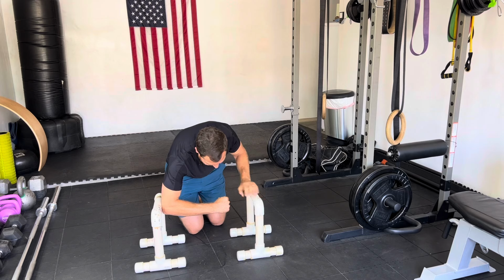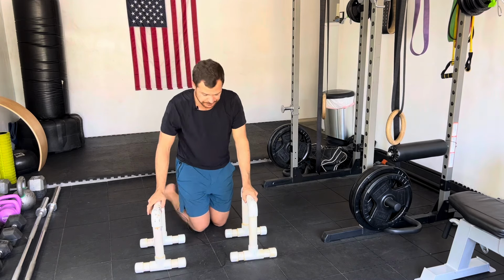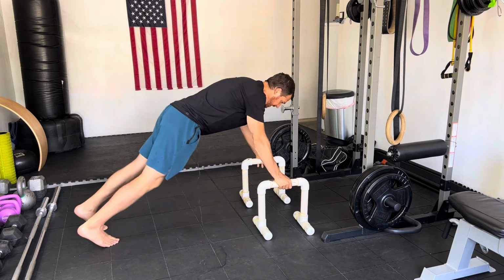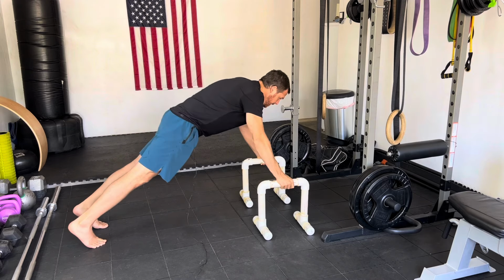So from elbow to fist, and then maybe like one more fist distance apart as well. Got it? I'll show you from the side view here. So this is the benchmark version. Hands are elevated, feet on the ground, squeeze your glutes, belly in, and then chest up.